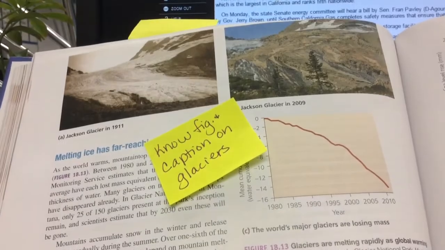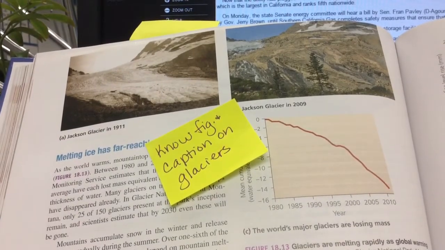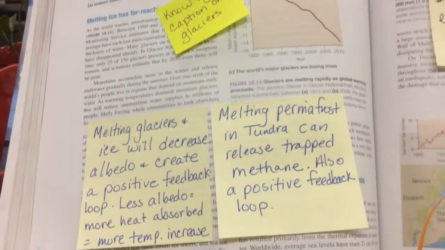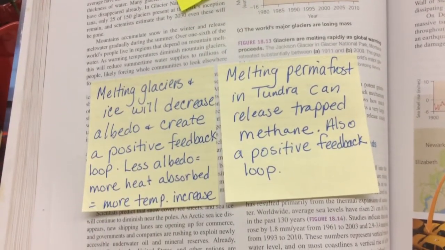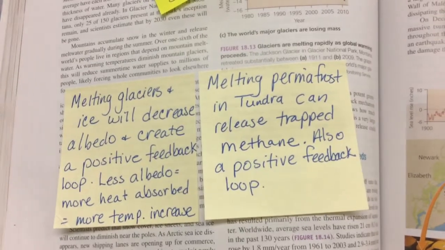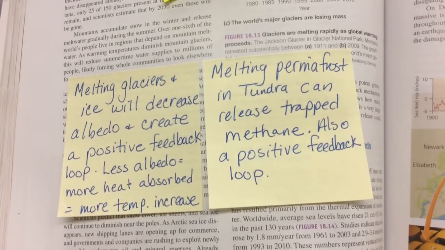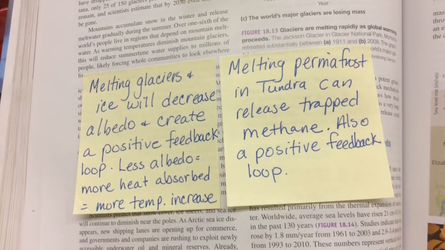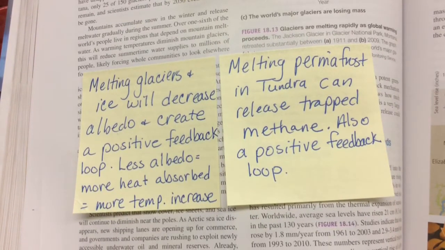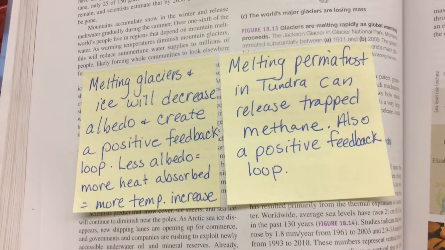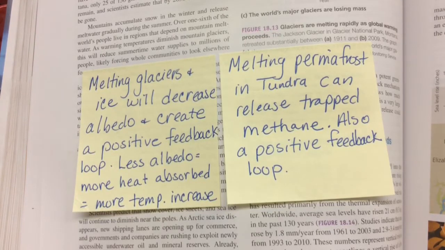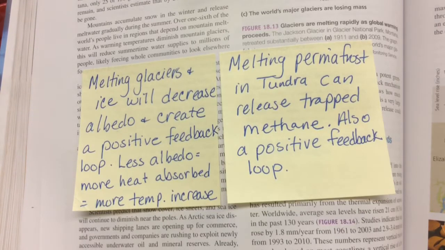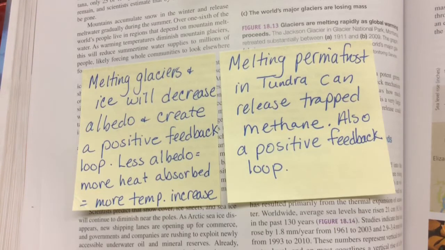And so this area is actually going to go through primary succession here. All right, so what's going to happen with melting glaciers and melting ice? Melting glaciers and ice will decrease something called albedo, which is a reflection. So actually ice reflects heat back into outer space or the atmosphere. And so if there's no ice, we're going to decrease reflection.